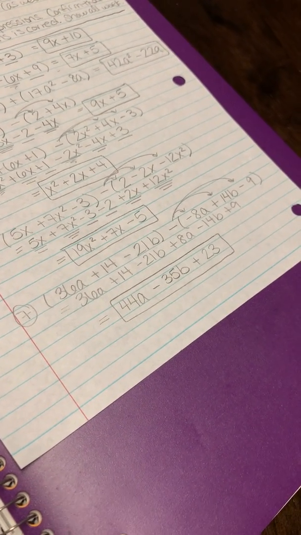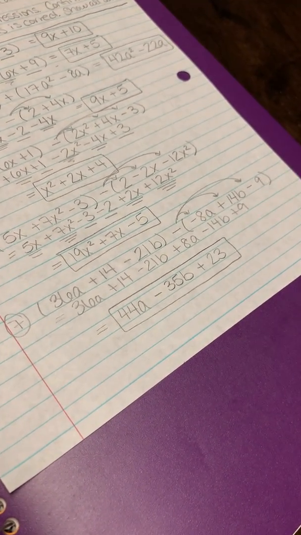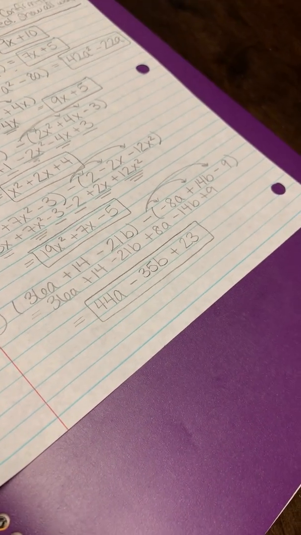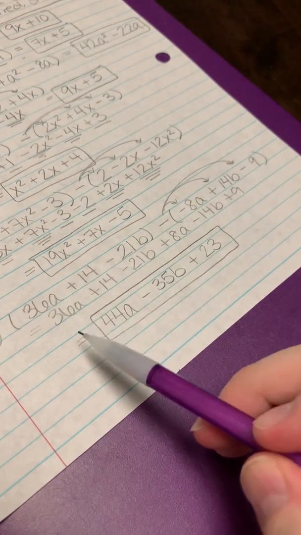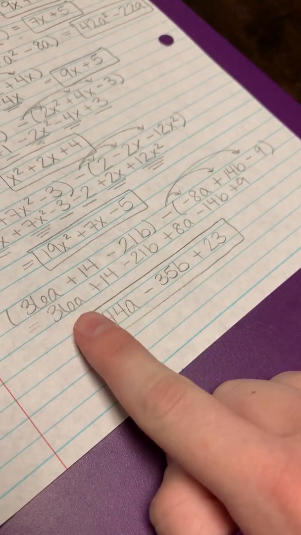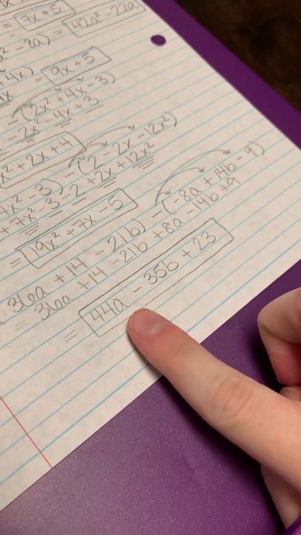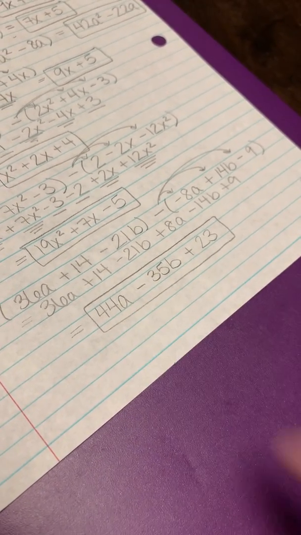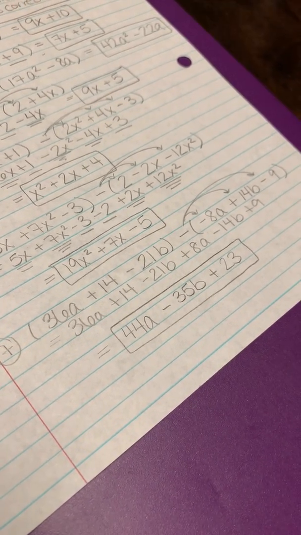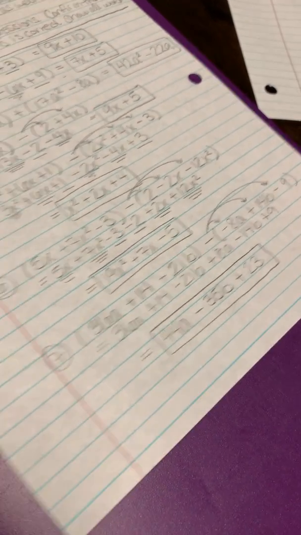So, doing number 7, you should have distributed the negative and then combined like terms. So in this one, we have terms A, B, and constants. A would go first because A is alphabetically first and they both have an exponent of 1. So it'd be 44A minus 35B plus 23. Okay.